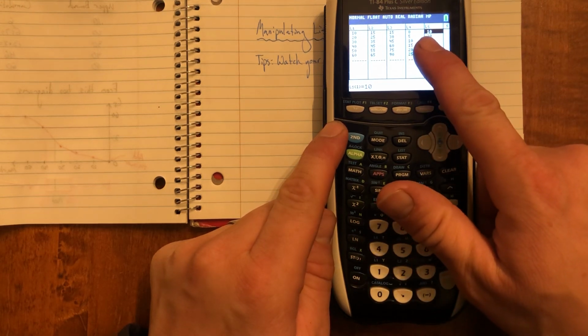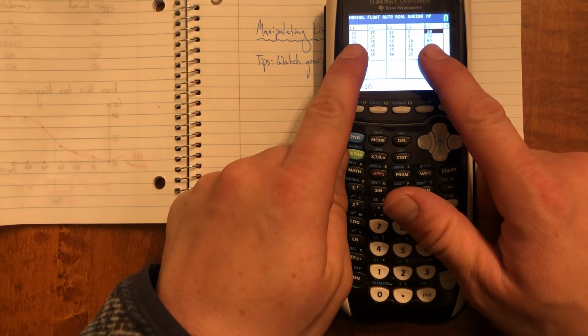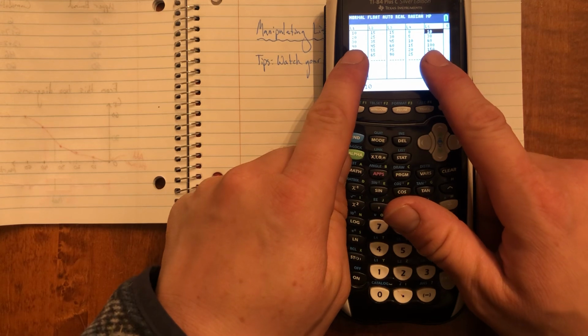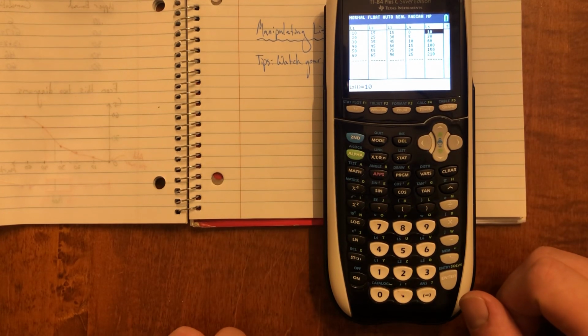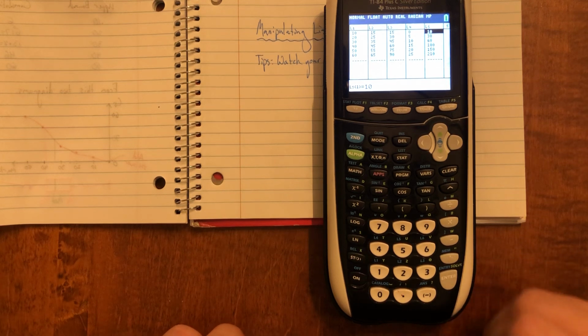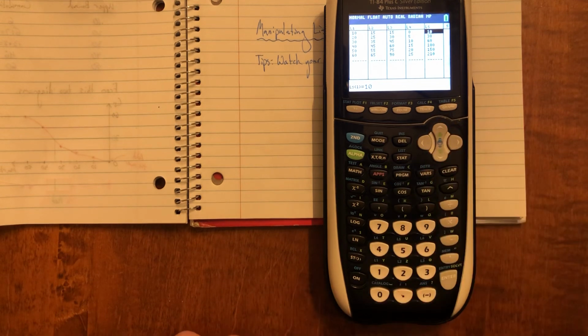So as we saw before, 10 is 10, adding 20 brings 30, adding 30 brings 60, adding 40 brings 100, and so on and so forth. So the cumulative sum is kind of nice when you're trying to do cumulative frequency tables. So that's manipulating lists using your TI-84.